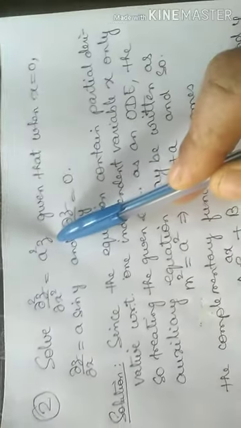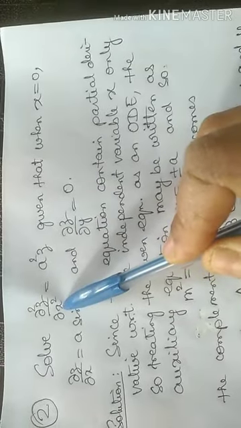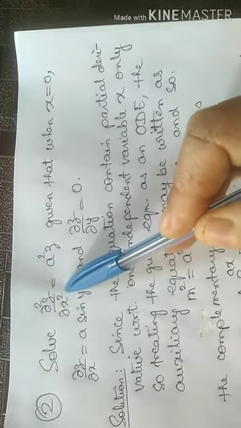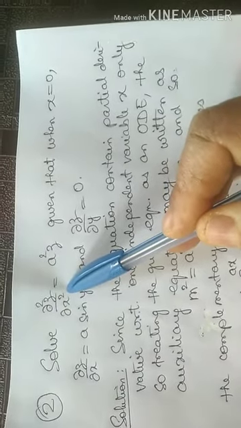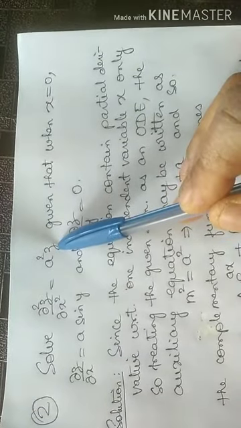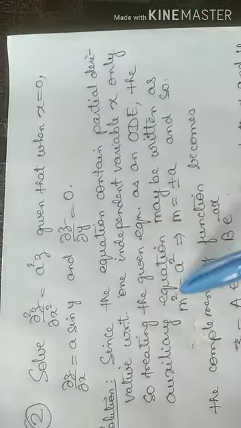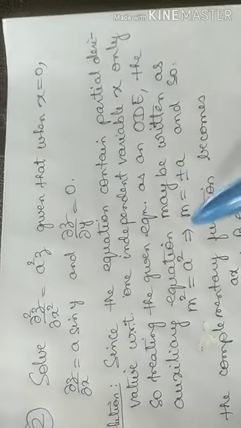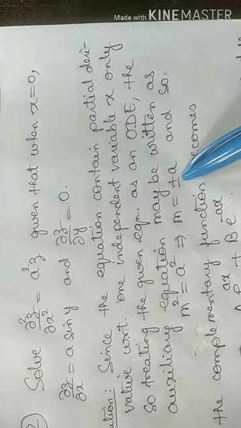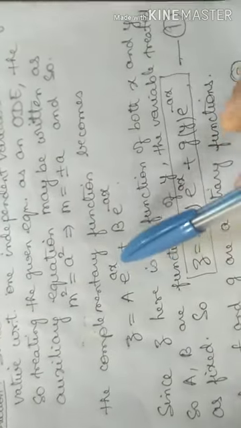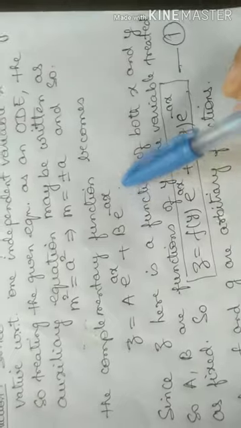the independent variable z or it contains the partial derivative, and the partial derivative here is with respect to one independent variable x only. So treating this equation as an ordinary differential equation as earlier, we can write the auxiliary equation as m² = a². So m = ±a. The roots of this auxiliary equation are a and −a. So the complementary function can be written as z = A e^(ax) + B e^(−ax).